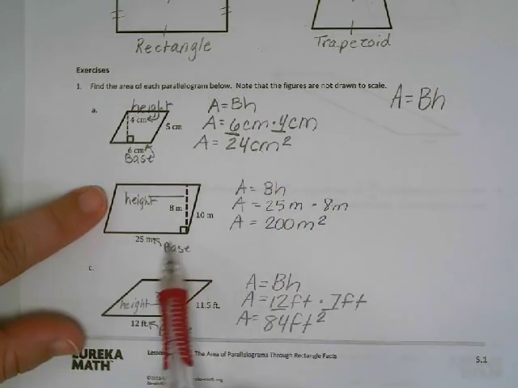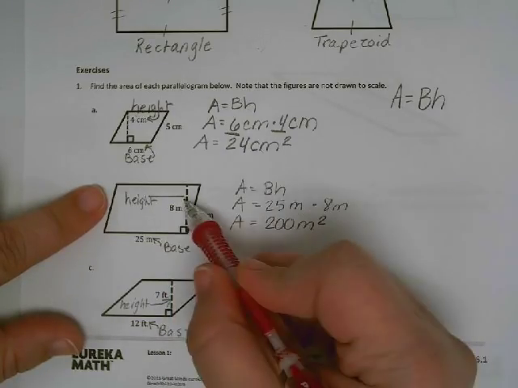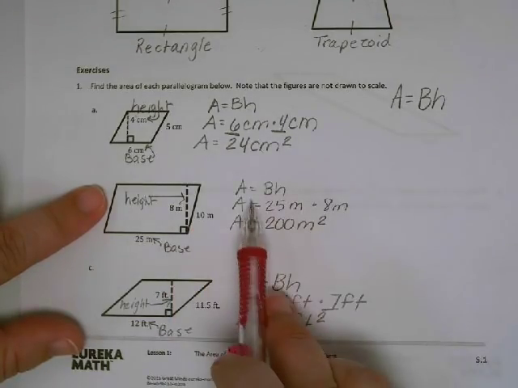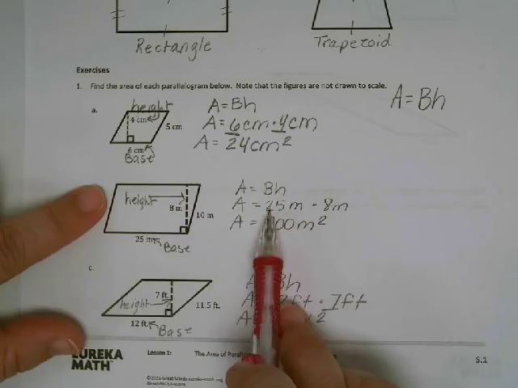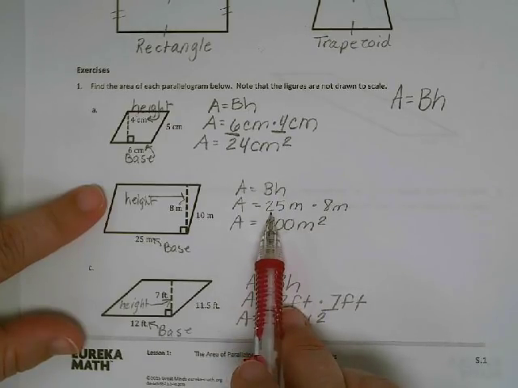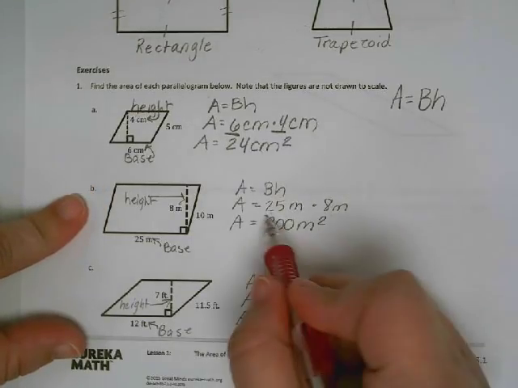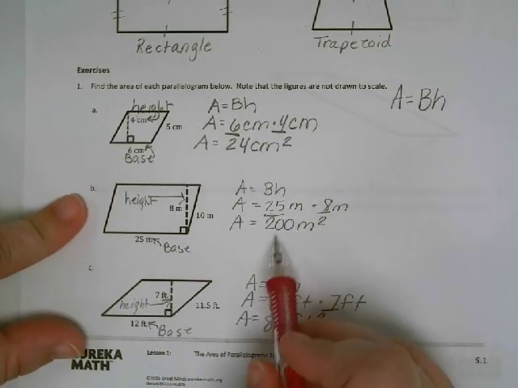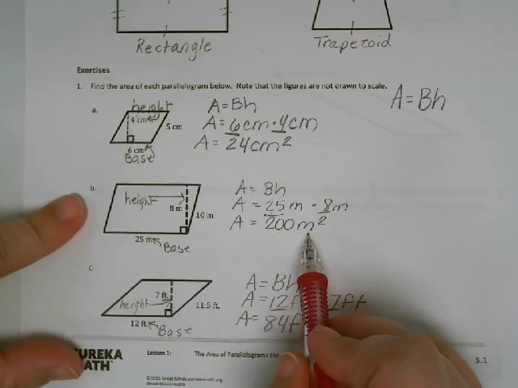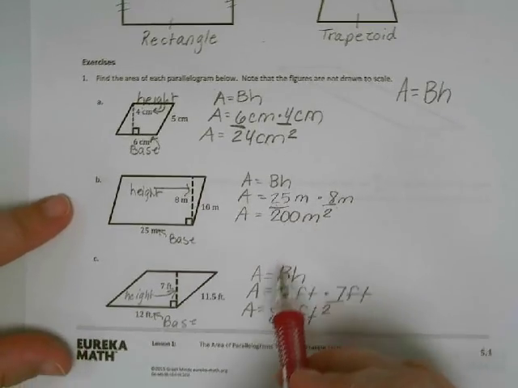On the next shape, 25 meters is my base, and 8 meters is my height. So area equals base times height. I substitute in 25 meters for the base and 8 meters for the height. And 25 times 8 gives me 200. And meters times meters is meters squared.